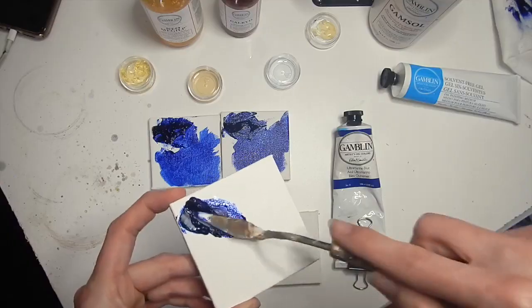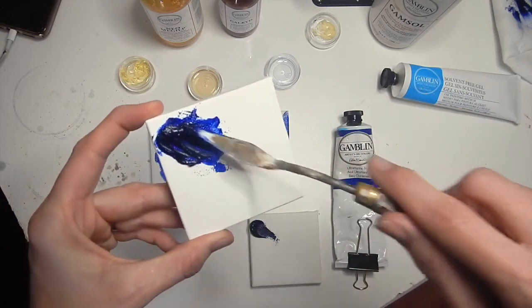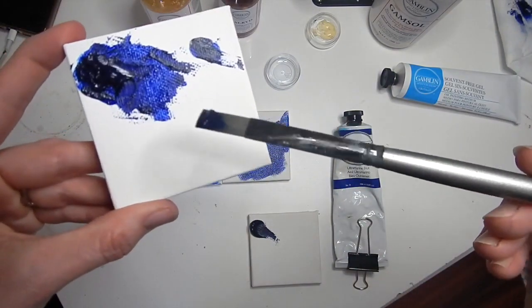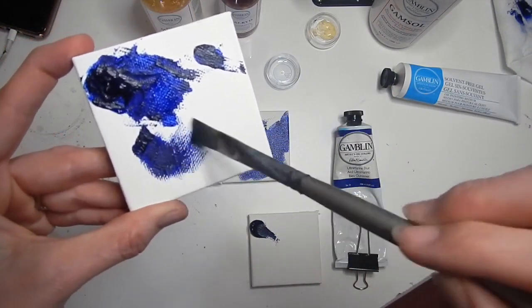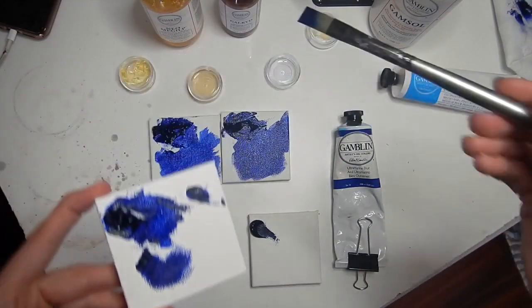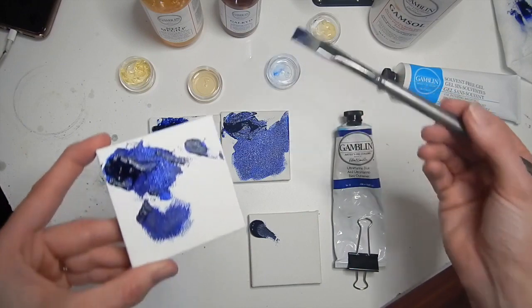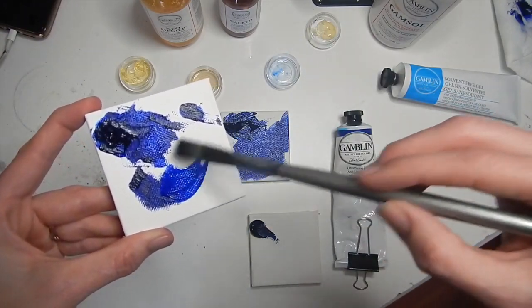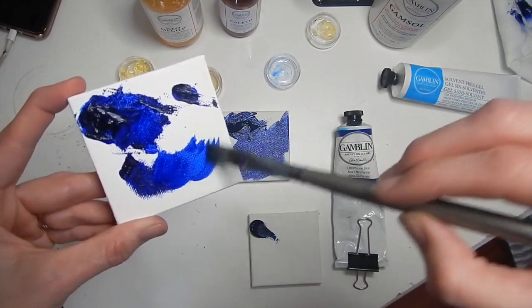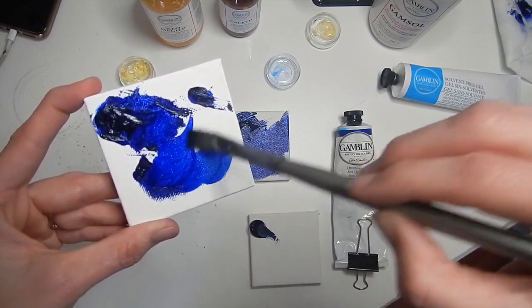So I'm playing around with it a little bit, and it's really just not moving like what I want it to. The only way to get it to move is to actually use your paintbrush. You're going to have to dip your paintbrush into the Gamsol itself to really get it to move. But once I have some Gamsol on my brush, look how smoothly it moves. It's really just moving along.